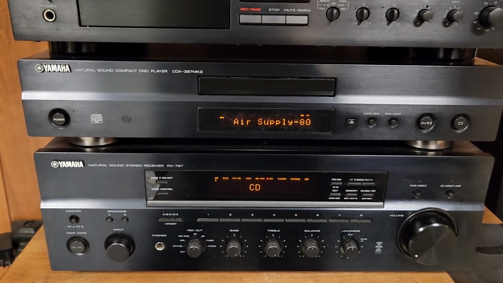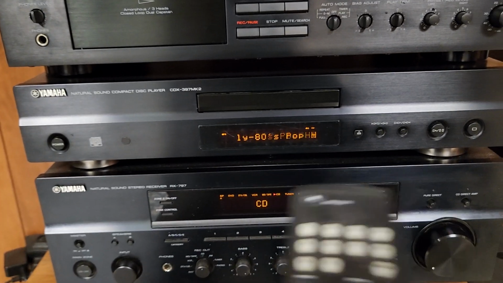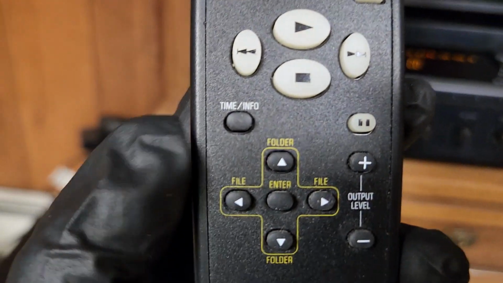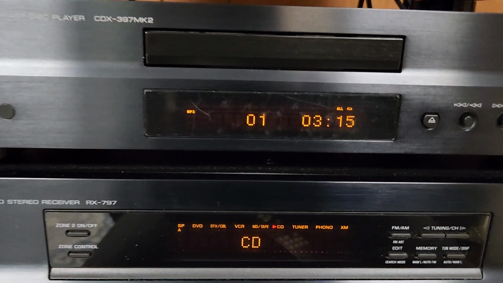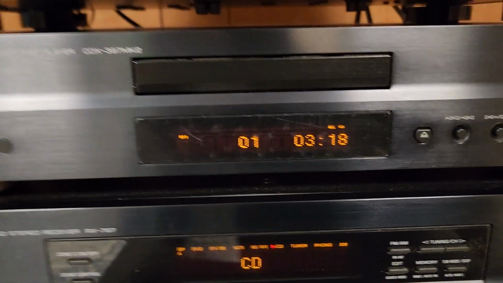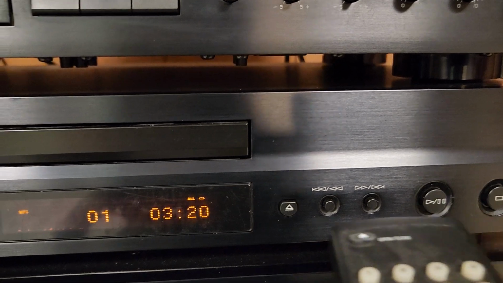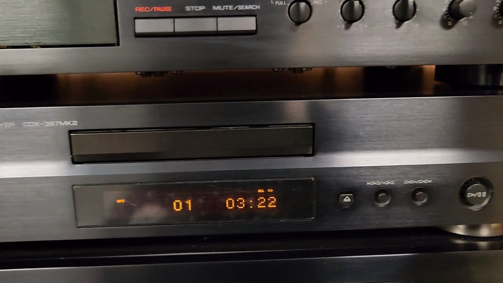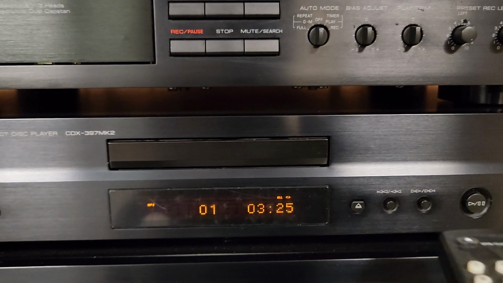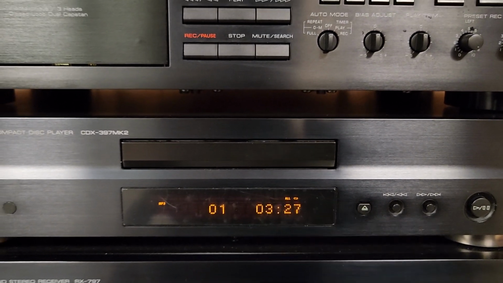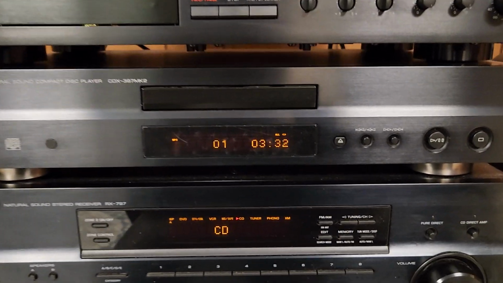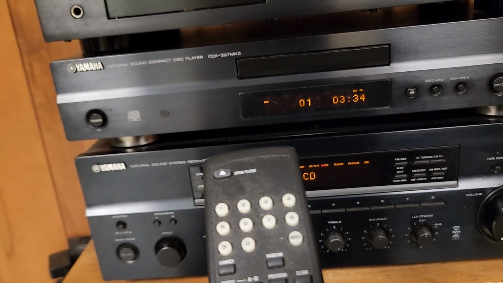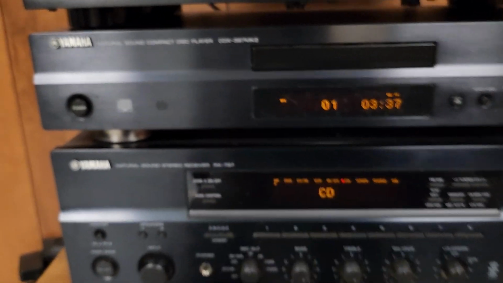If you do not have the remote, a lot of times the song names will not display because you have to physically hit the button right here where it says time info, or it will not display. Usually when you put it on, this is all you will get, because there's no other buttons on here that will allow you to do that. It's just play, pause, next track, previous track, and eject. So you have to get the remote, otherwise it'll kind of be a waste of time.